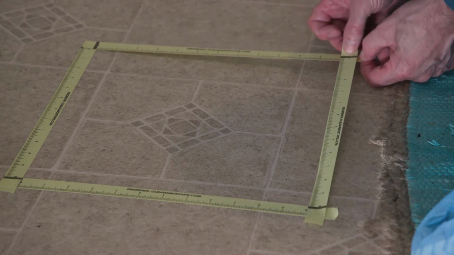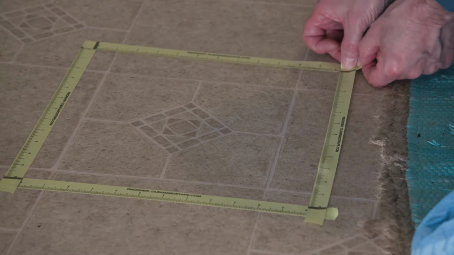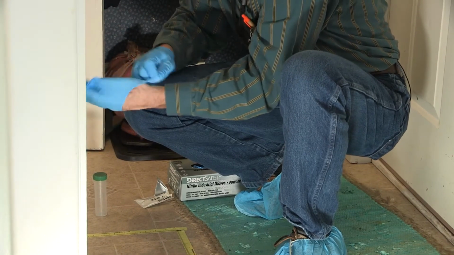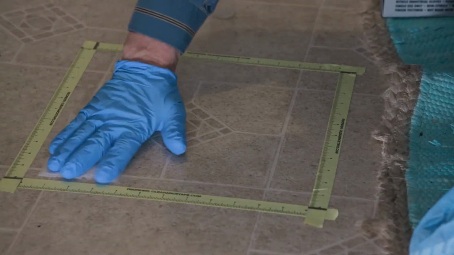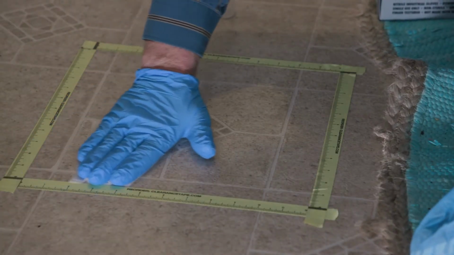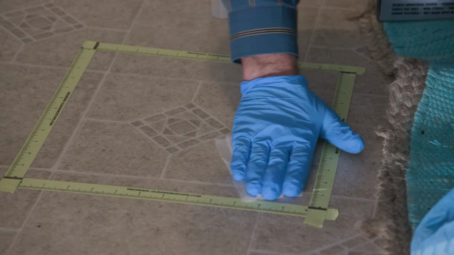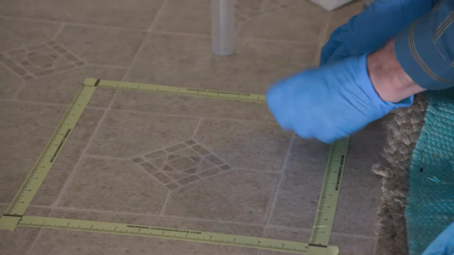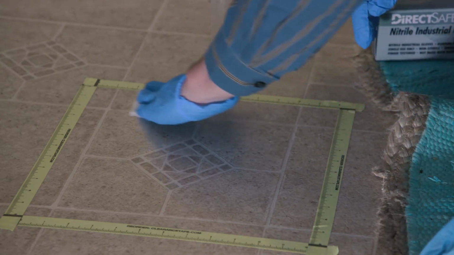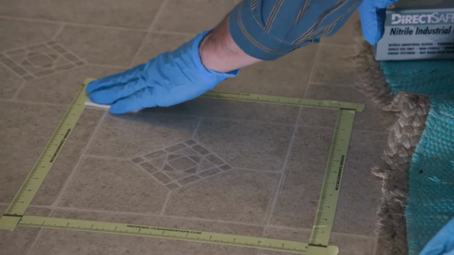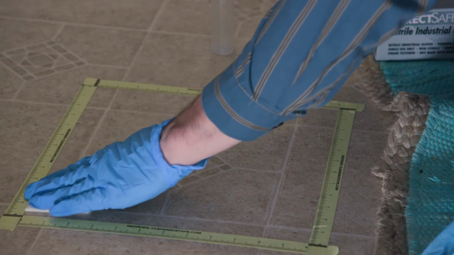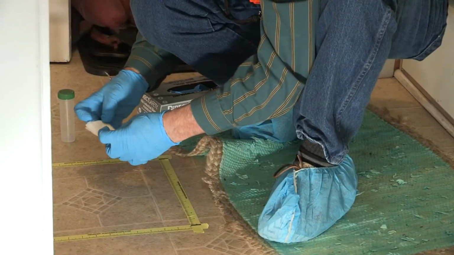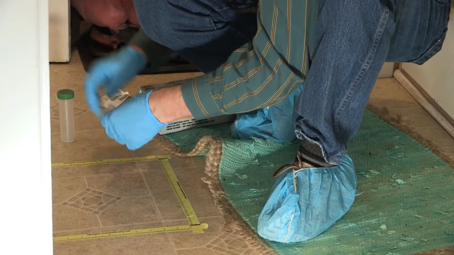Being careful not to touch the tape, carefully mark out the area to be sampled. Put on a clean pair of gloves for each wipe sample. Make a sweeping S motion in 2 directions, being careful to not let your wipe go outside the tape. Fold the wipe dirty side in after each pass. Although not required, HUD recommends following the ASTM sampling standards, which require 1 additional pass around the outside. Fold the wipe 1 more time, dirty side in, and place it inside the sample tube.